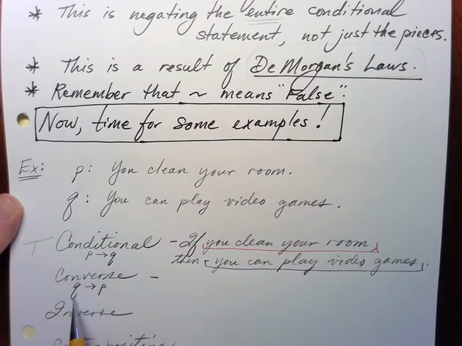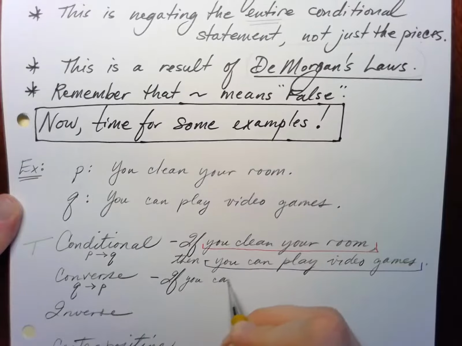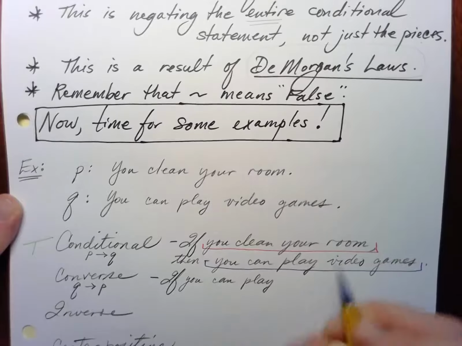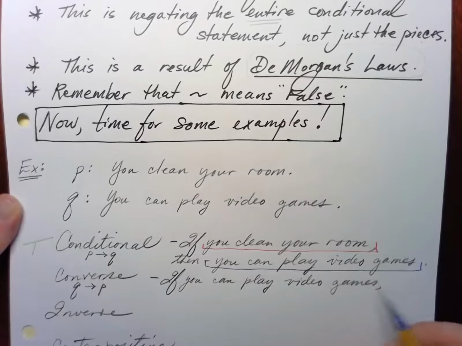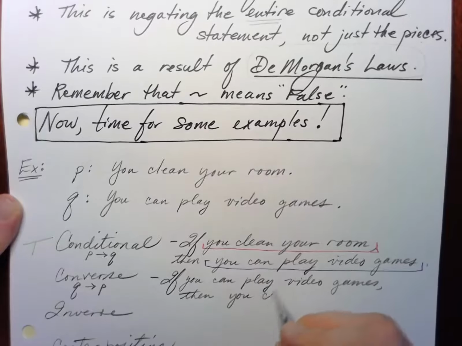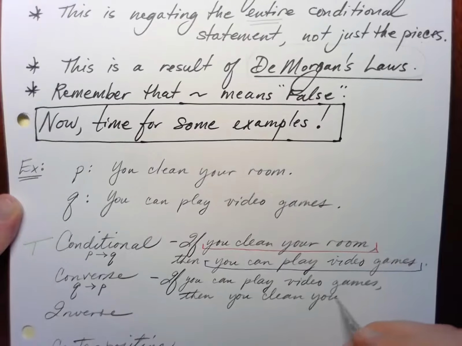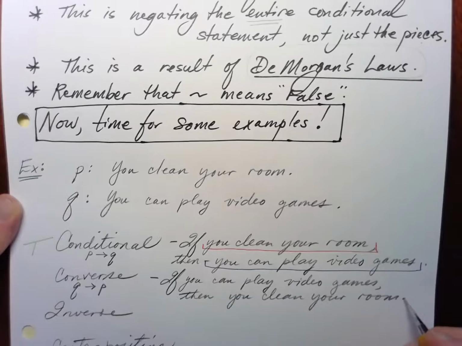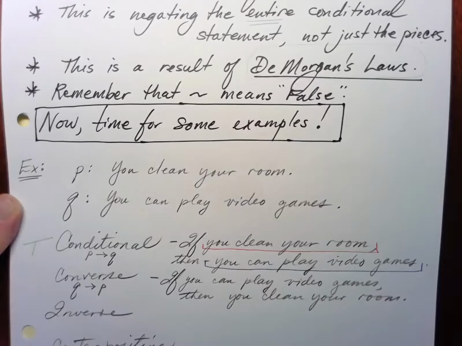So what about the converse? Q implies P. So let's just flip it. And this is how you do this. You write out the whole statement and then decide if it's true or false. So if you can play video games, then you clean your room.